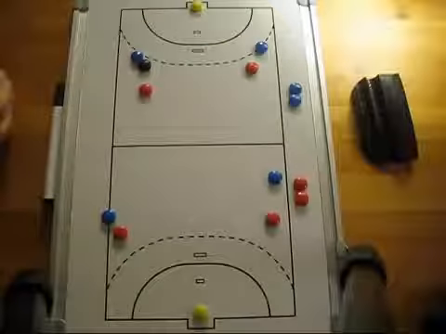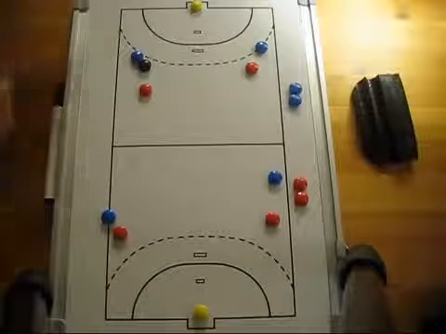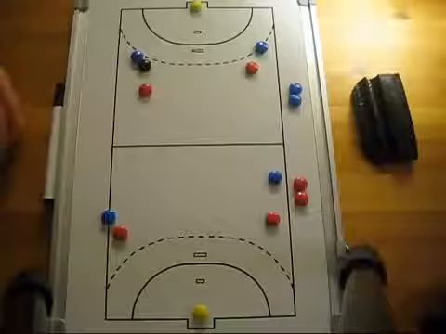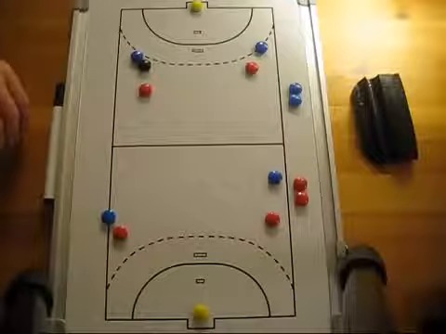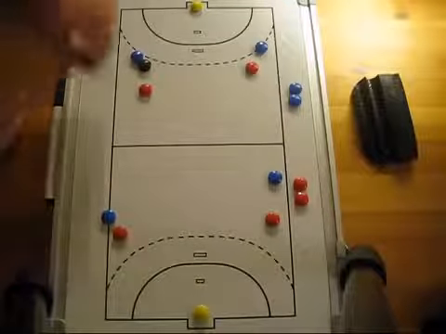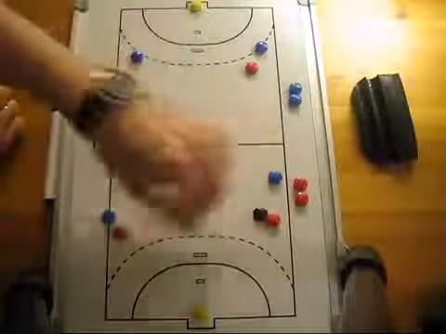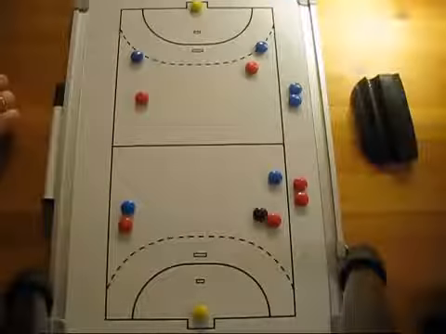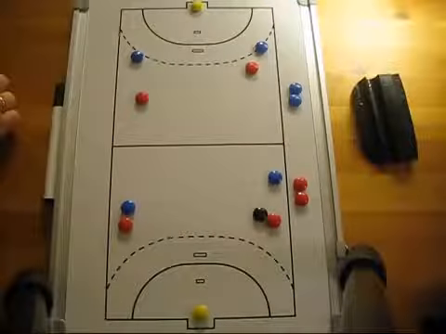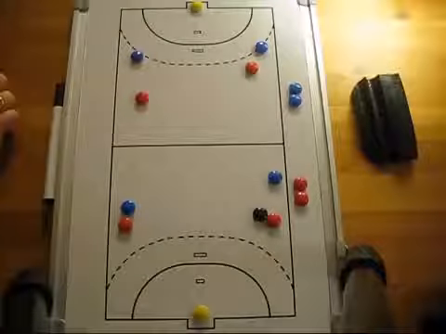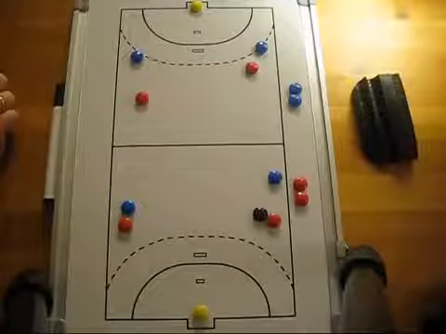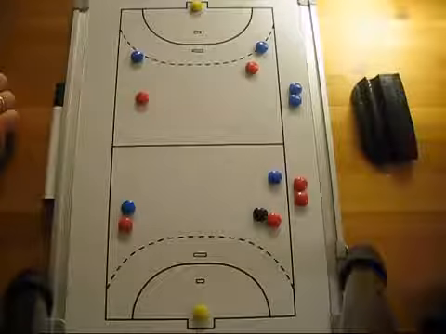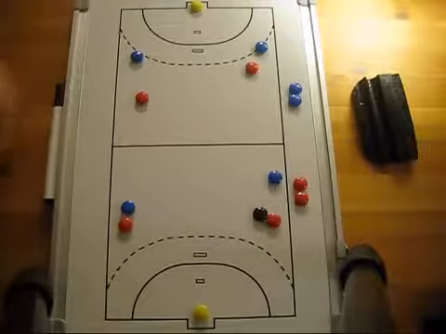Okay, and also just to sum up here a little bit, it's very important to remember that in order to succeed while playing this formation, it's necessary for your players to rotate their positioning.